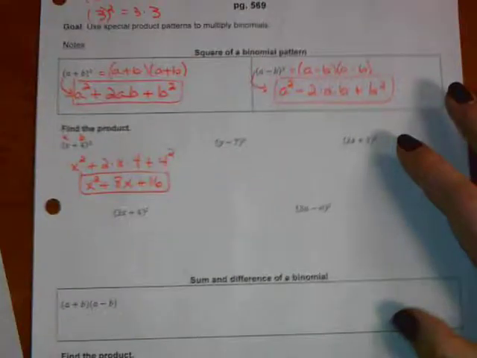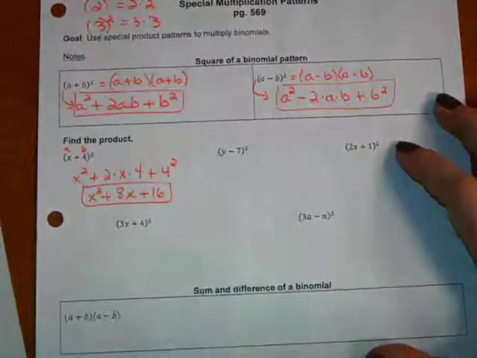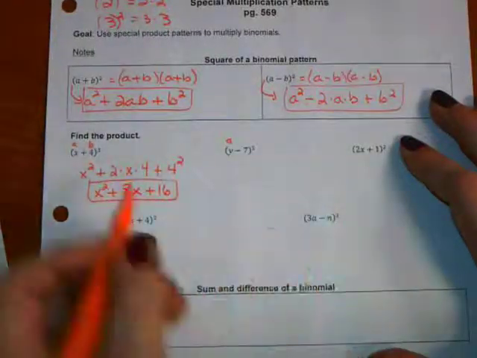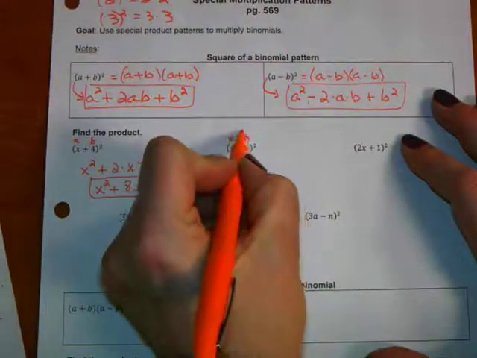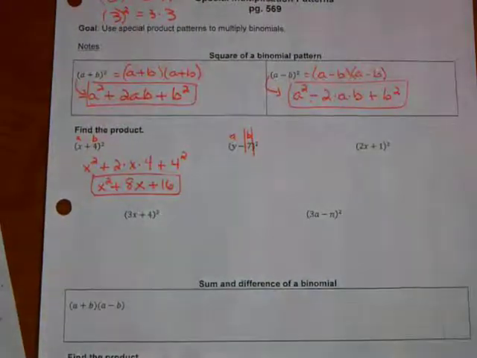Okay, let's do this one. This is a minus, so we have to have a minus first and then a plus. And we do the same thing. Here, though, this is the tricky part. This is a. B is just 7. It's not negative 7. B is just 7. And then you stick it into your pattern.